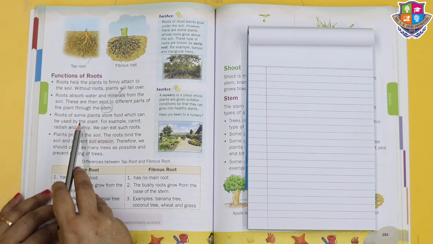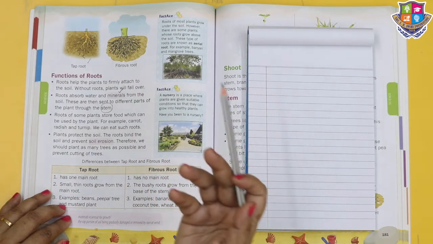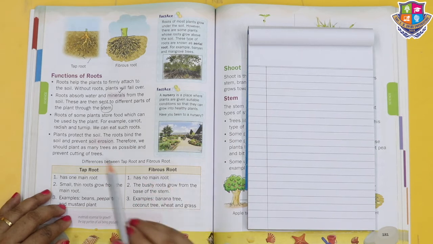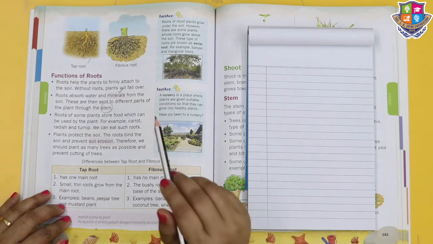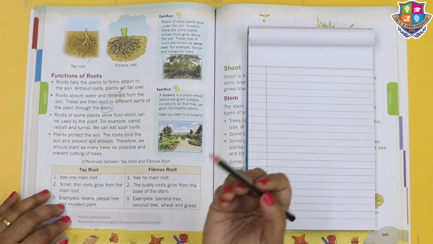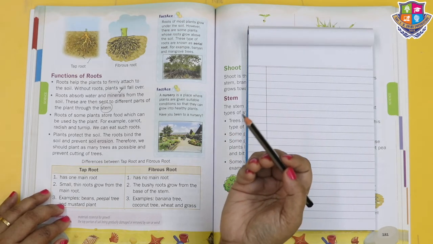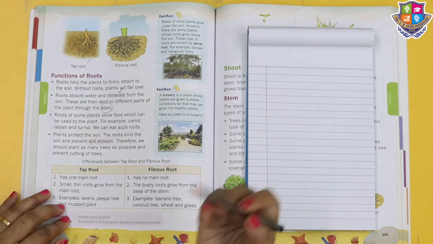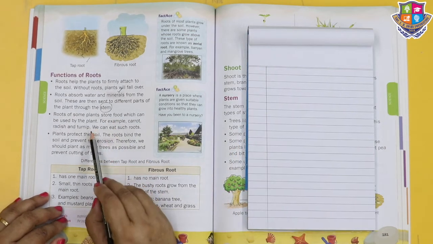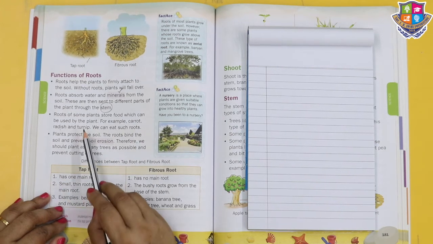Turnip too belongs to that root family of plants. From turnip also, I recollect my grandma making some lovely vegetable. If you have not eaten a turnip, just go to the vegetable vendor or the greengrocer, have a look and tell him that you want to buy turnip, and ask your mom to make a lovely turnip vegetable for you for the day. So we can eat such roots. That is what we have learned.